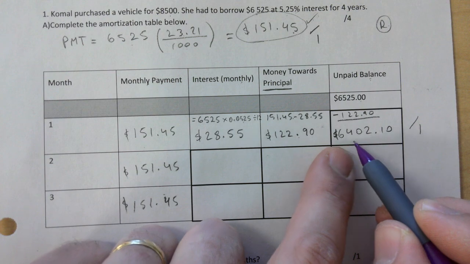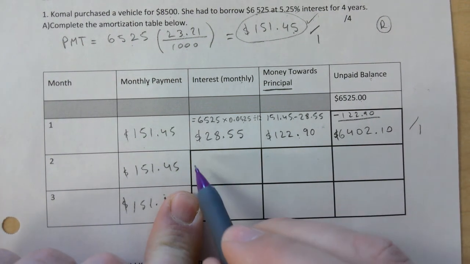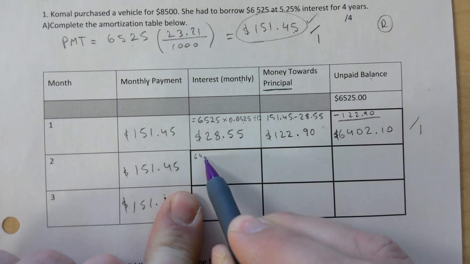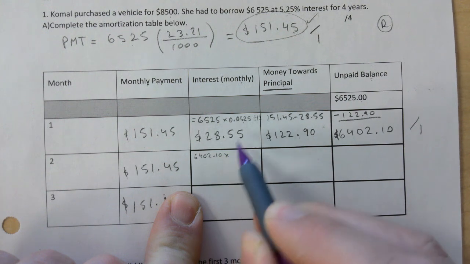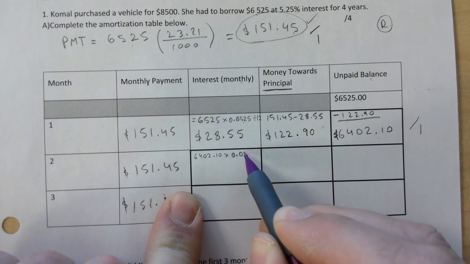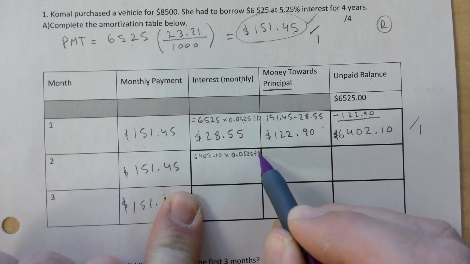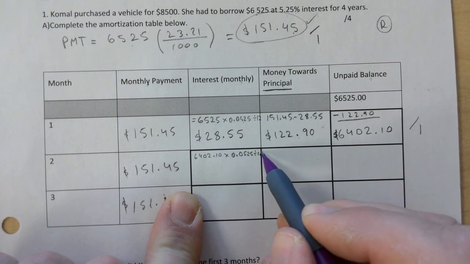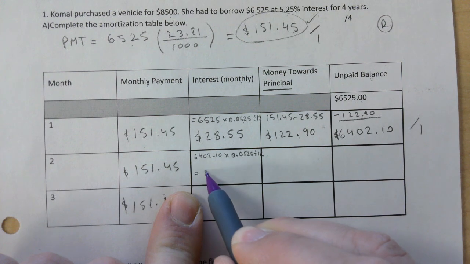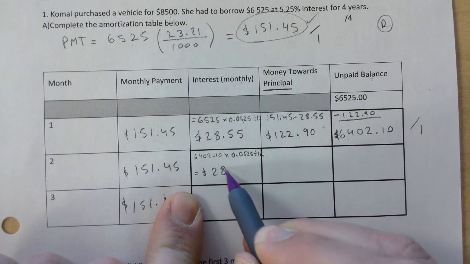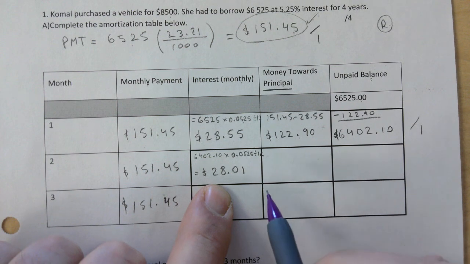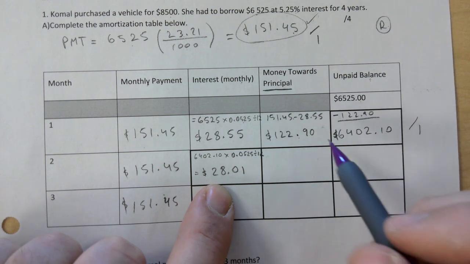And then you carry this balance with you for the second month. So this would be 6402.10 times 0.0525 divided by 12. And what you get there is 28.01 if everything is correct.